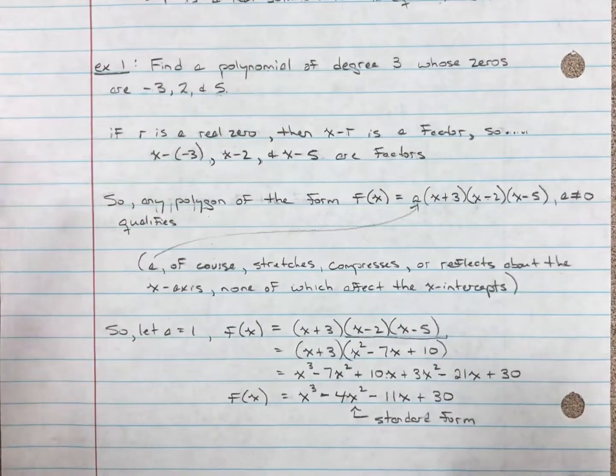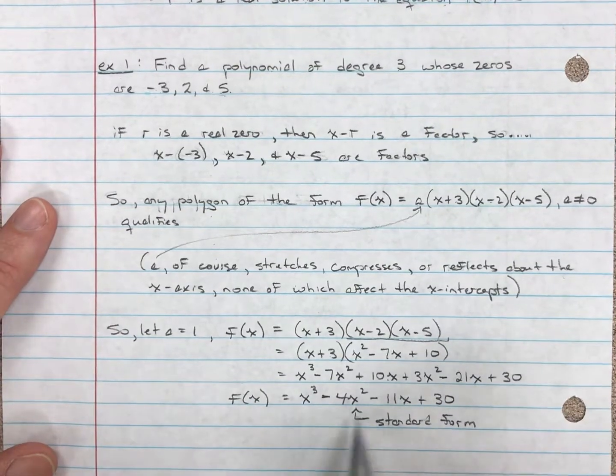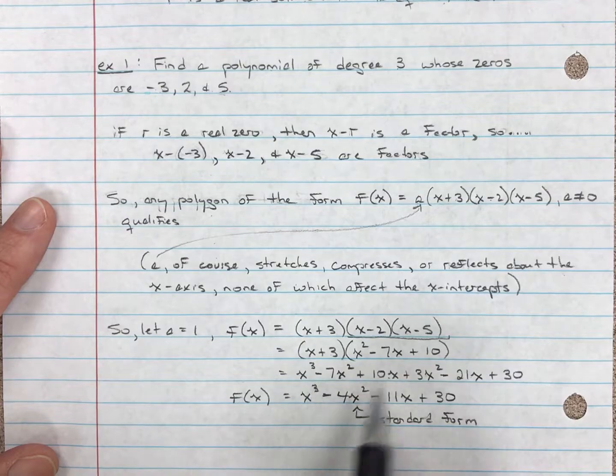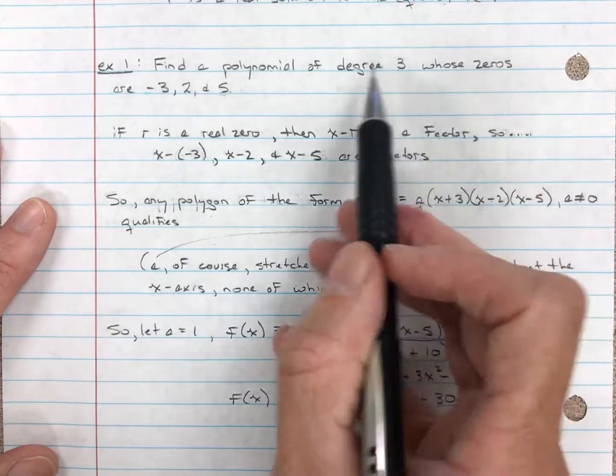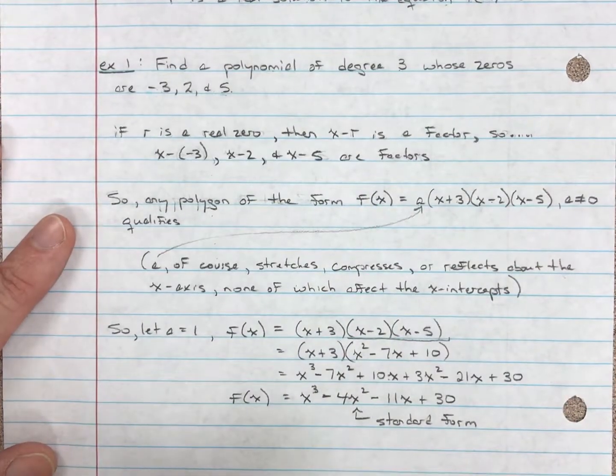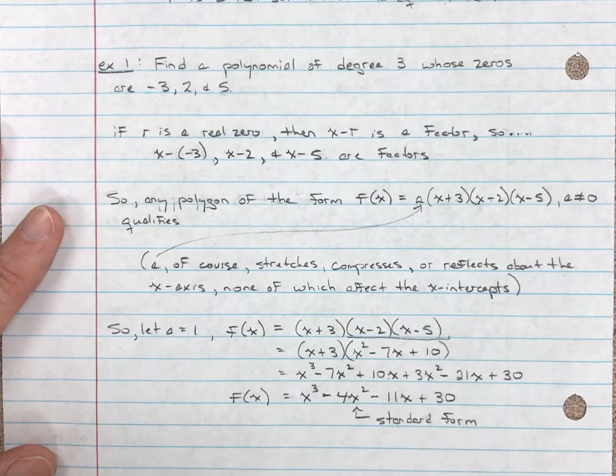So this is my polynomial, and of course this is the one in standard form. We saw that in a previous video lecture. The degrees descend from the highest degree. It's a third degree polynomial, which is what the problem says: find a polynomial of degree 3. Well, here it is. Let's take a look at the graph.